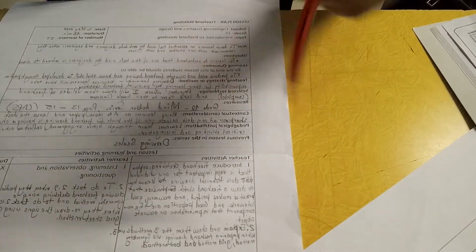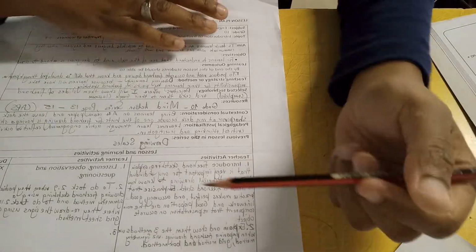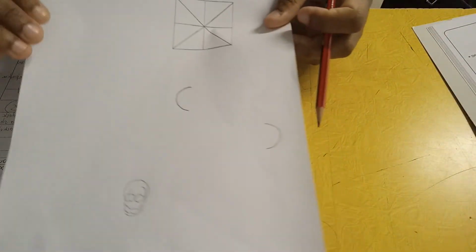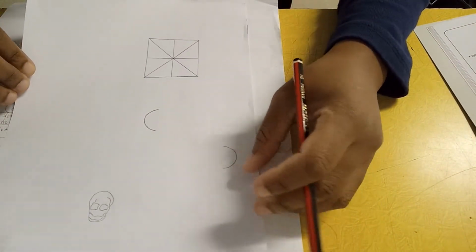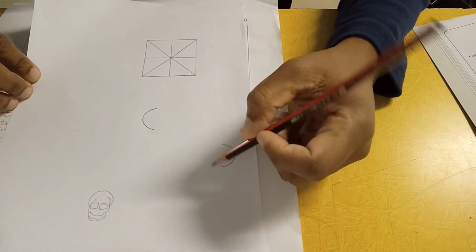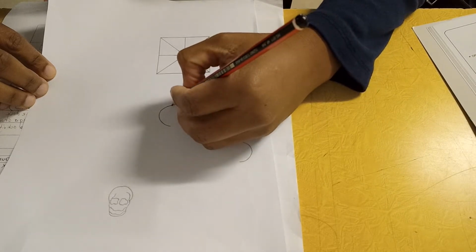Then I'll introduce the freehand sketches, which have three methods. The first method is the semi-sphere method, which is the symmetry method. Here they are given a semicircle, and they just have to finish it.